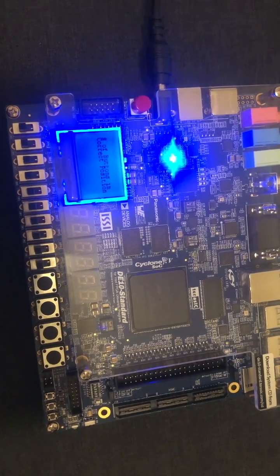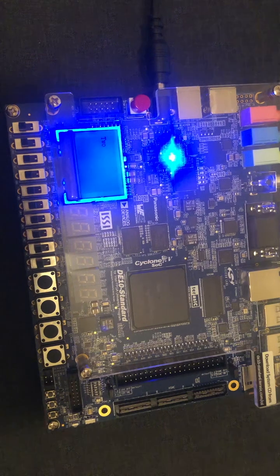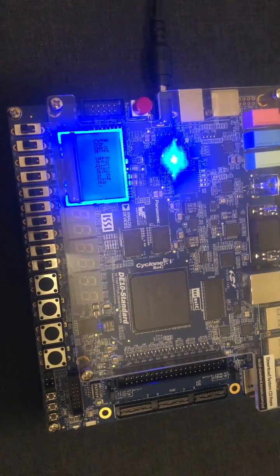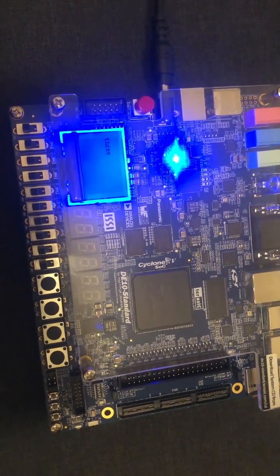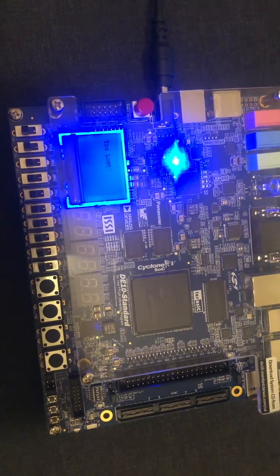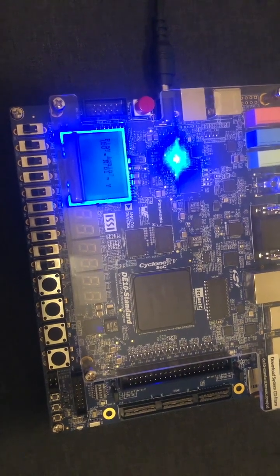Oh, I forgot about this part. Number of buttons in the correct position is 2. Number of buttons that exist in the code sequence, 3. Oh, that's not a bad guess then. Then I lost, because I only have one turn, darn it.